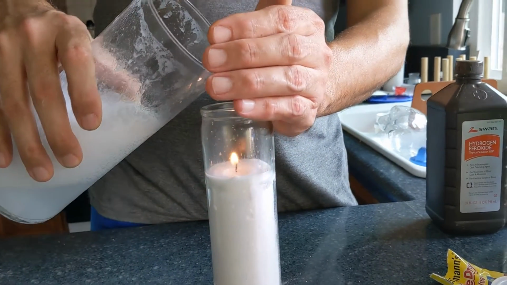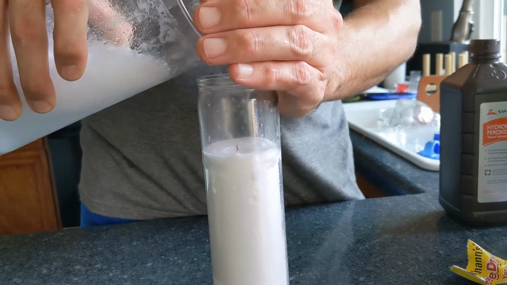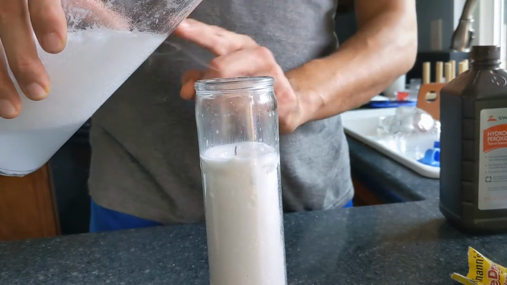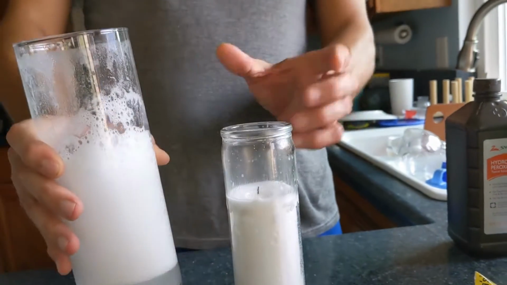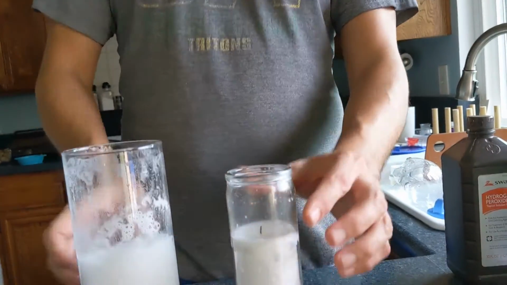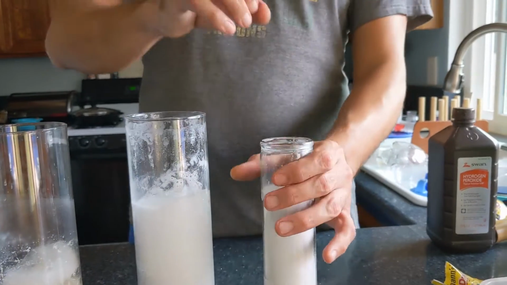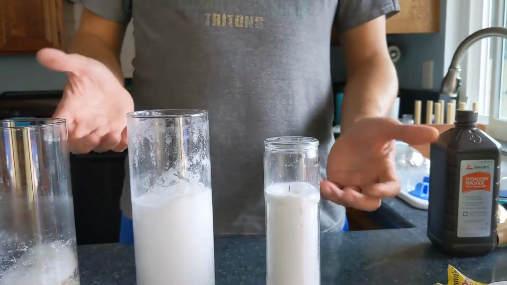So we're going to pour this carbon dioxide. Did you see that? So it wasn't the liquid that went in there, it was the carbon dioxide gas that spilled out of this container, went into here, displaced all the oxygen, and put out the combustion process. There you go.